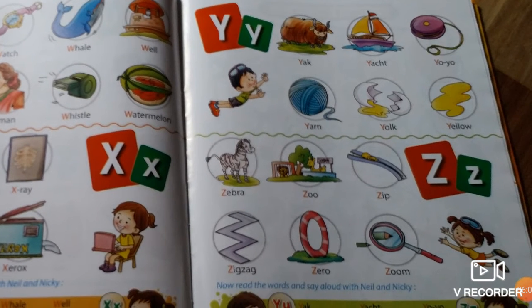Y for yak, Y for yacht, Y for yo-yo, Y for yarn, Y for yolk, and Y for yellow. Z for zebra, Z for zoo, Z for zip, Z for zigzag, Z for zero, and Z for zoom.